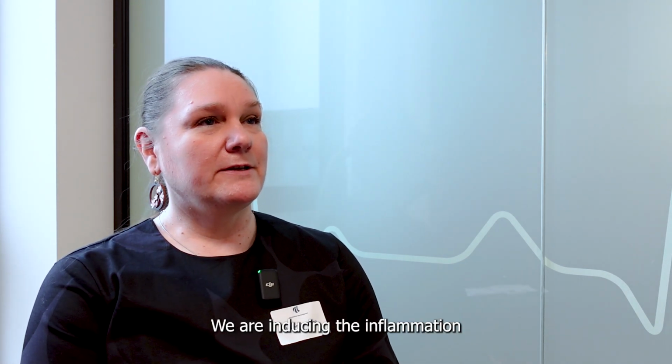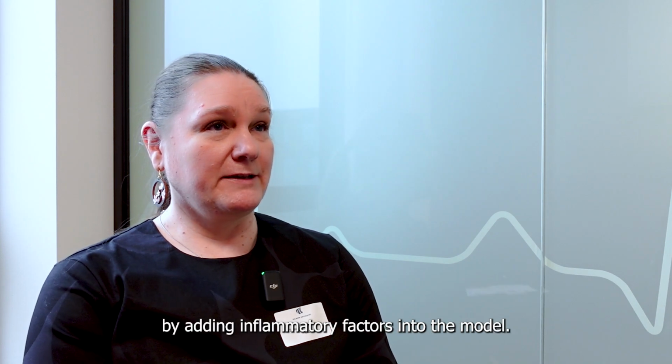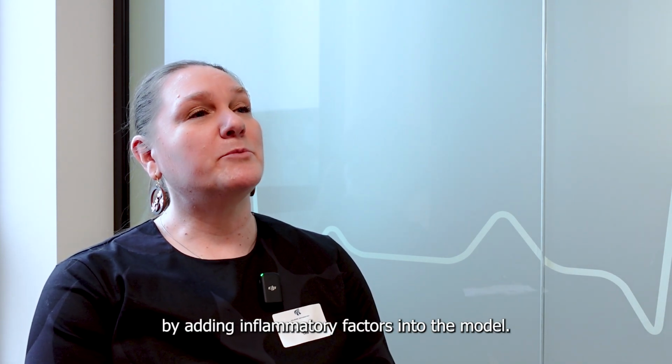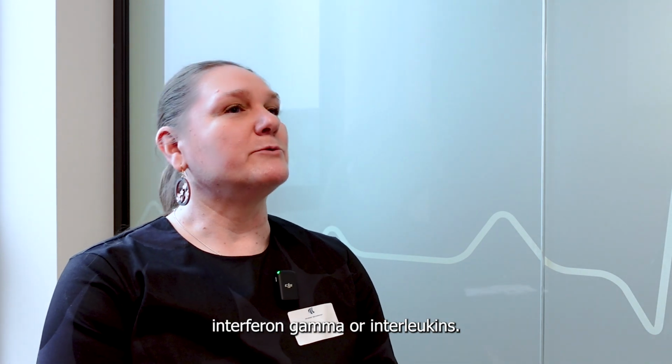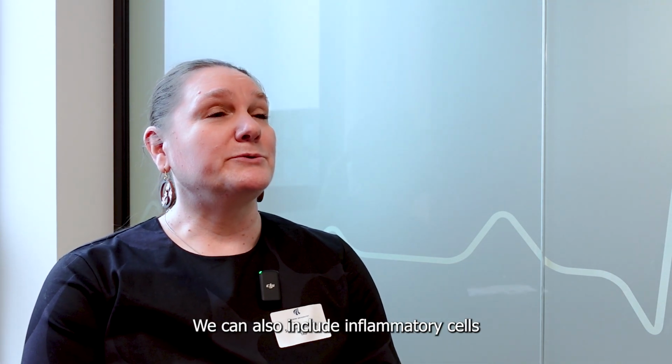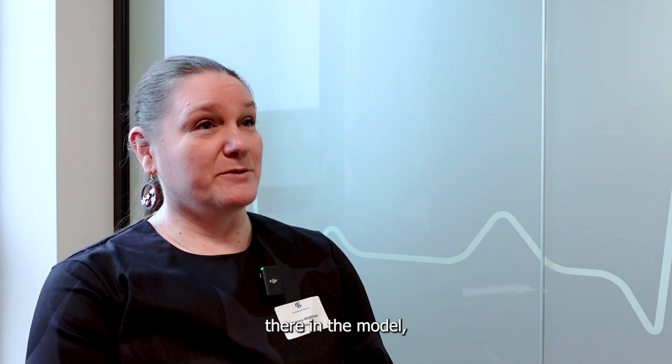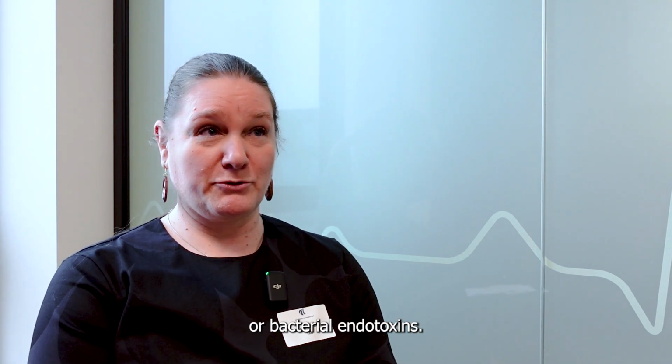We are inducing the inflammation by adding inflammatory factors into the model. We can use, for example, interferon gamma or interleukins. We can also include inflammatory cells there in the model, or bacterial endotoxins.